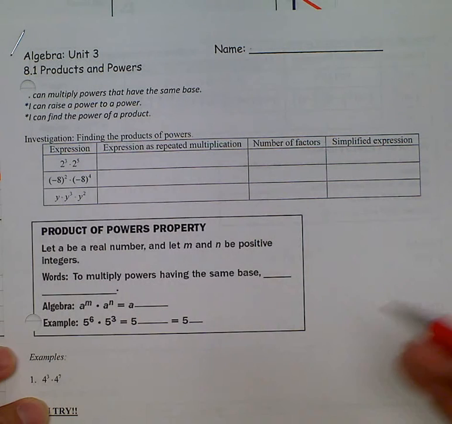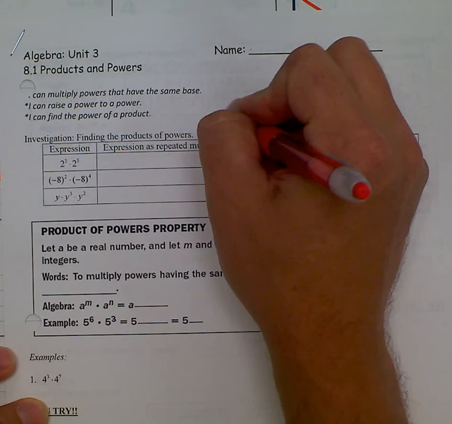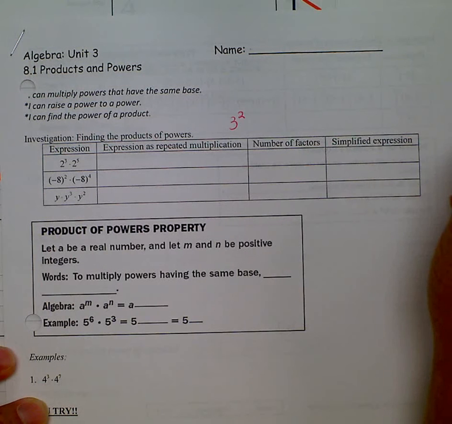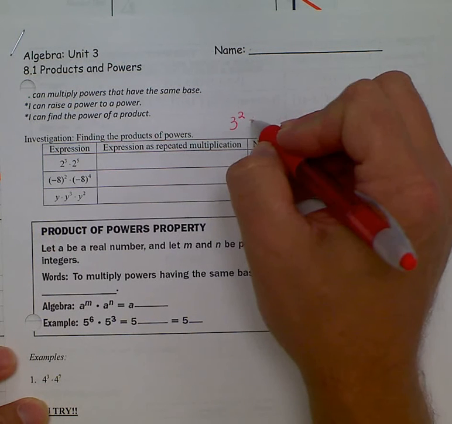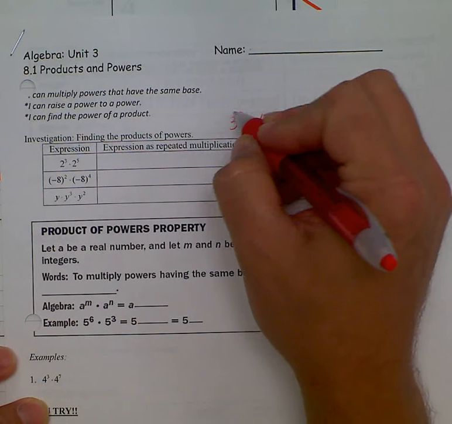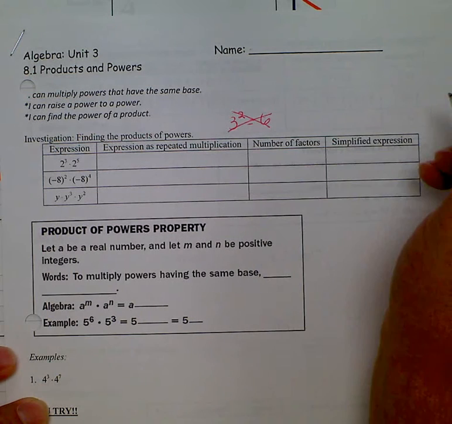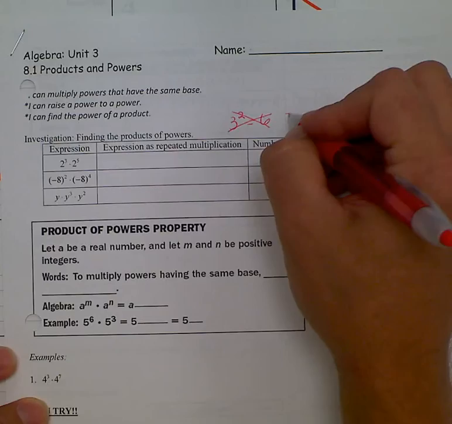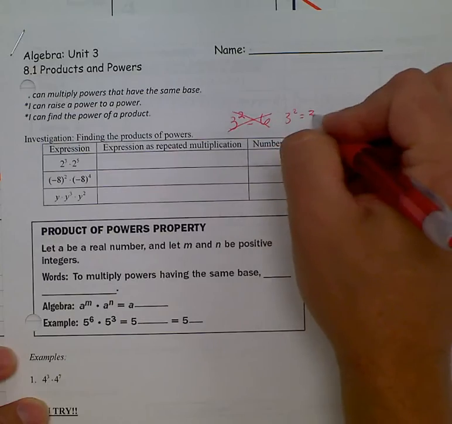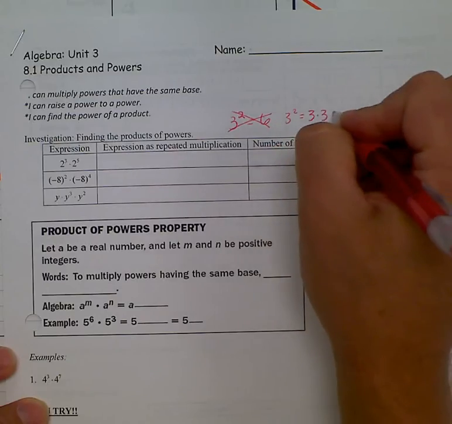So remember, if I have something like 3 squared, a common problem is people often will say that that's 6, and that's not true, right? 3 times 2 is 6. 3 squared literally means 3 times 3, which is 9.